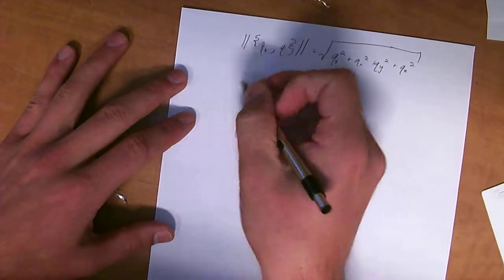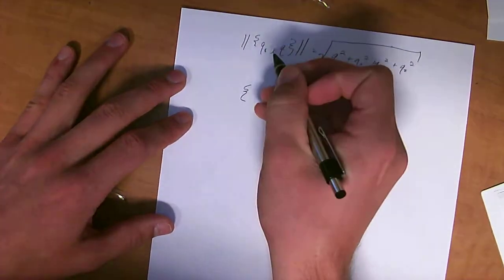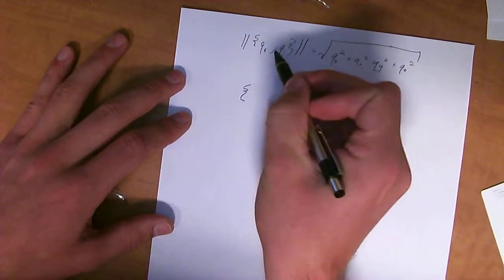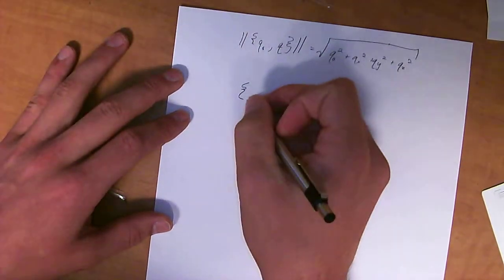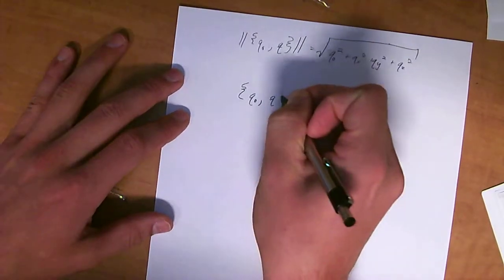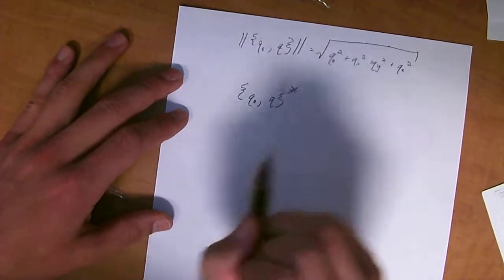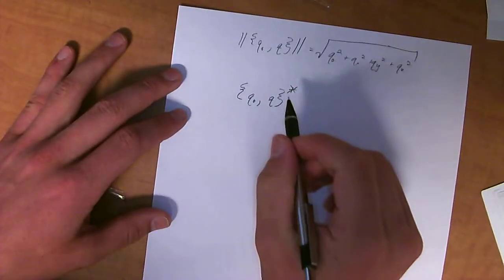Okay, so the conjugate. The conjugate of a unit quaternion, if you've still got this basic unit quaternion with Q naught and Q, you have Q naught and Q conjugate. Conjugate is a little star there.